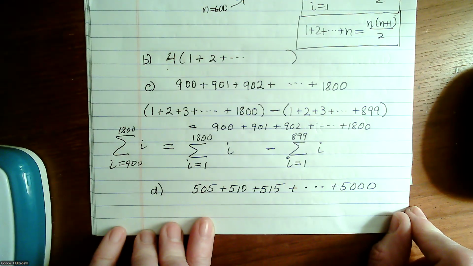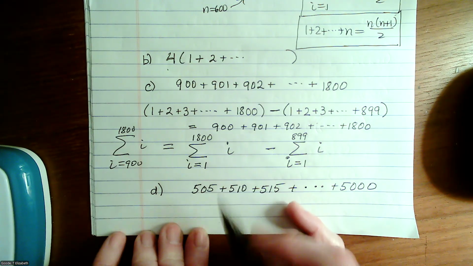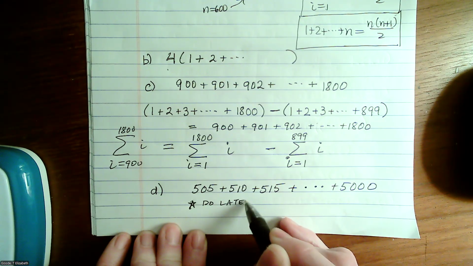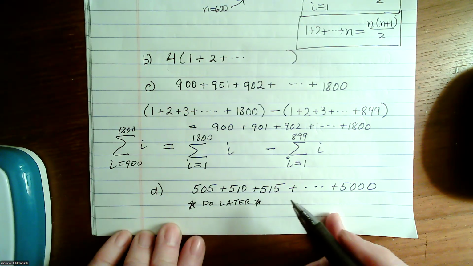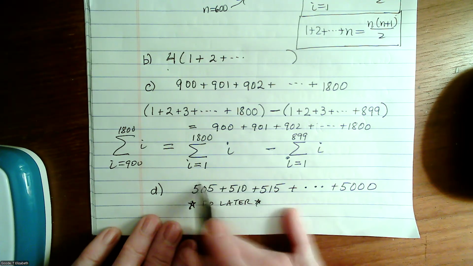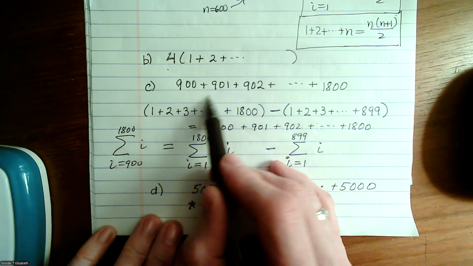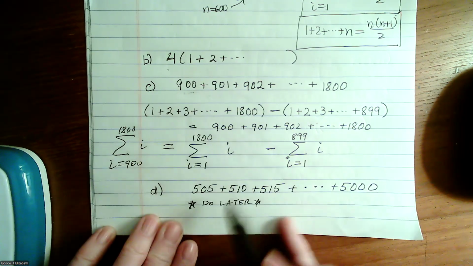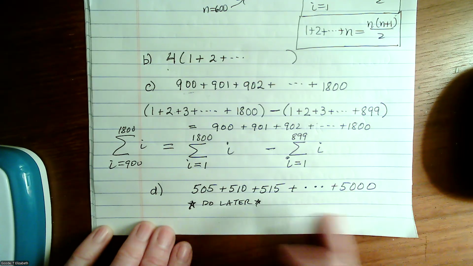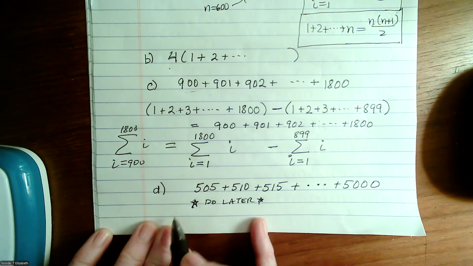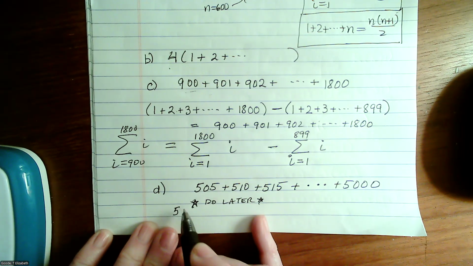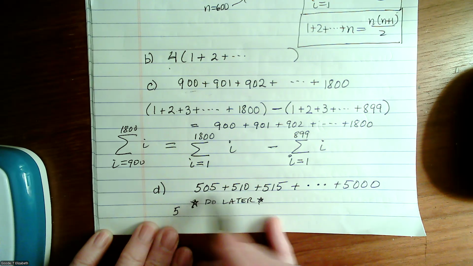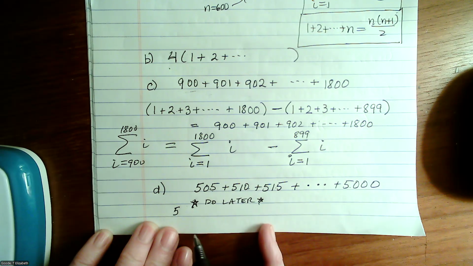Okay. On question C, you have the 900 plus 901 plus 902. It's 1 plus 2 plus 3. We had to subtract to get the one that started at 900. Where will this one start if you do a factorization? What would you factor out of everything? 505, and do you see you can take a 5 out? Each of these is divisible by 5.